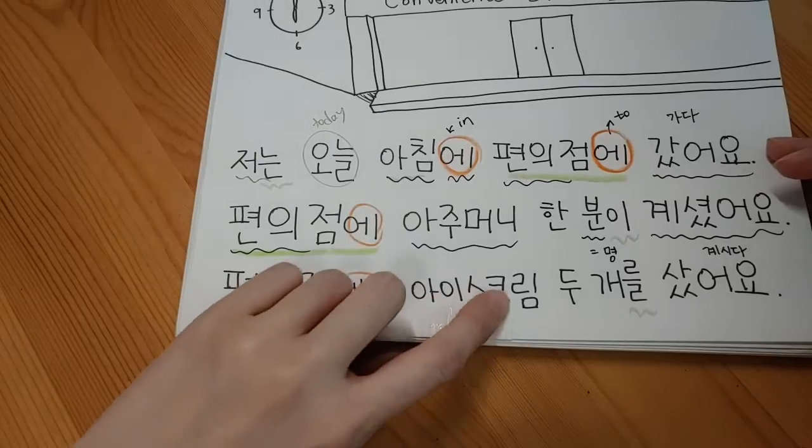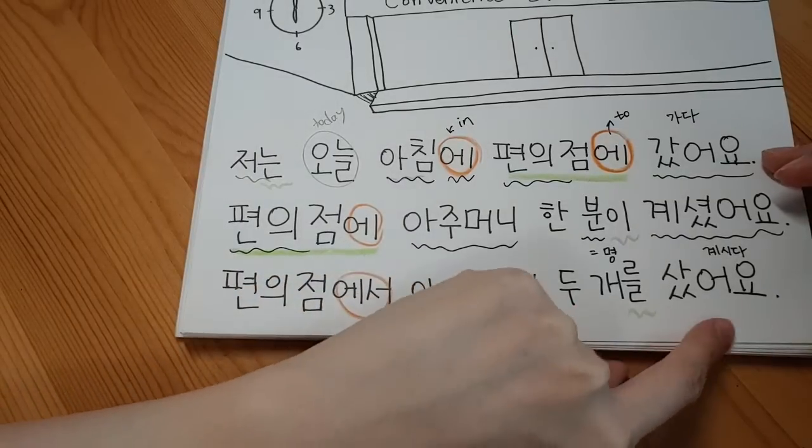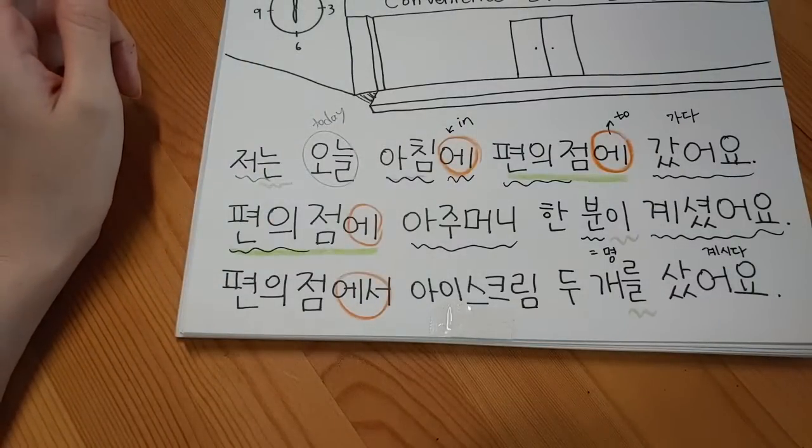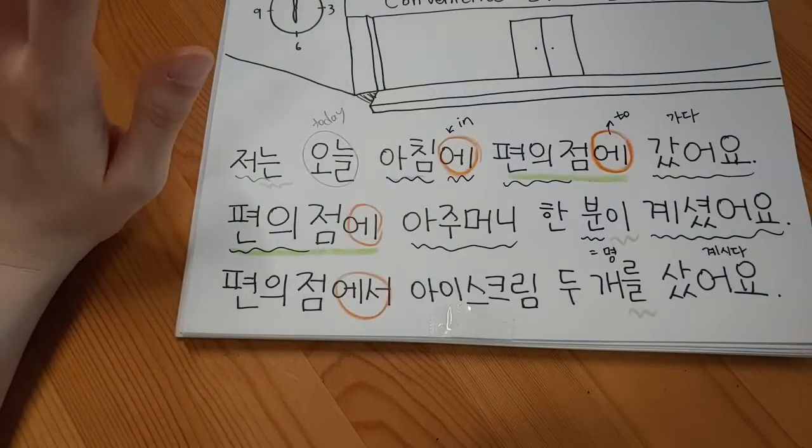편의점에서 아이스크림 2개를 샀어요. Okay, so I have my laptop right here beside me.